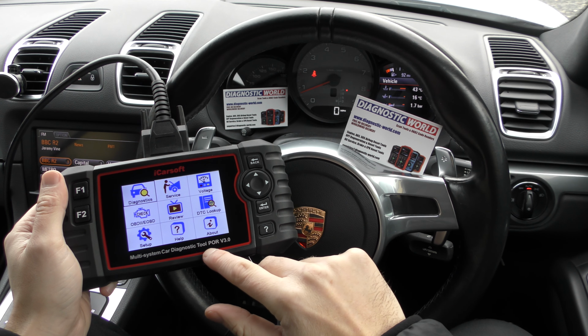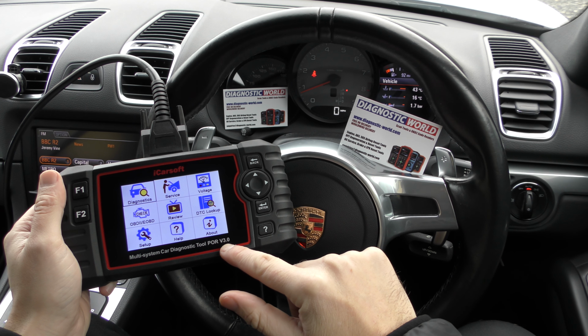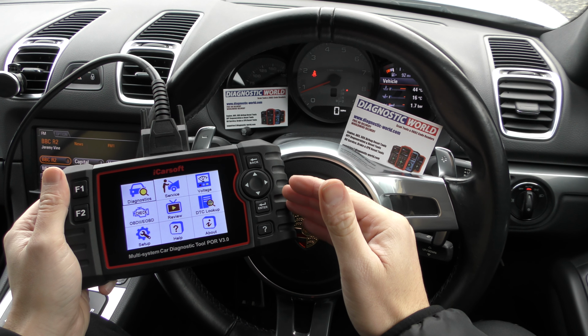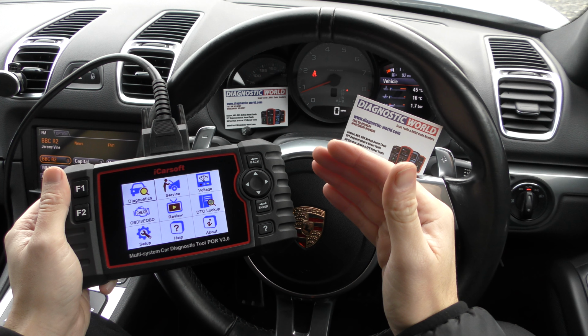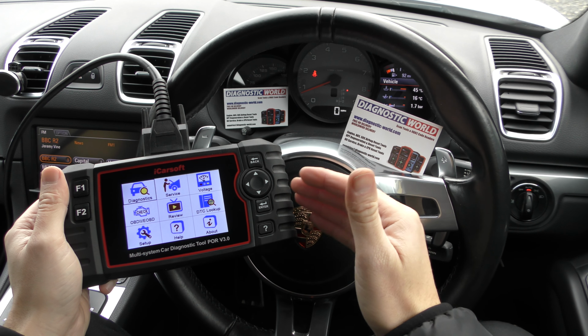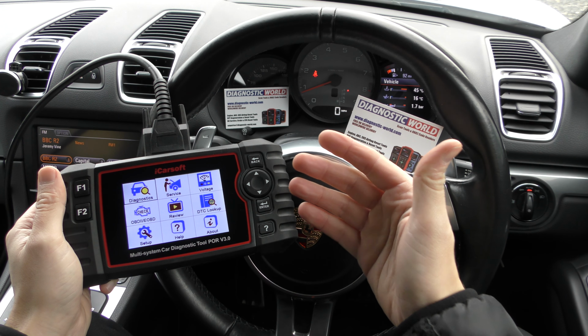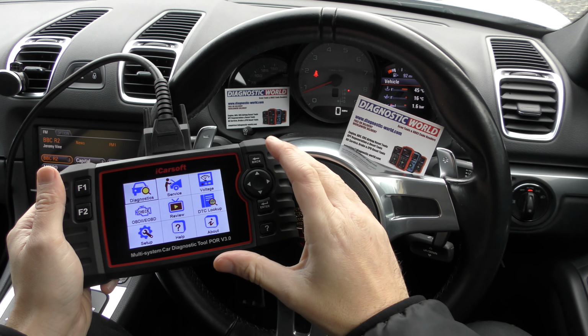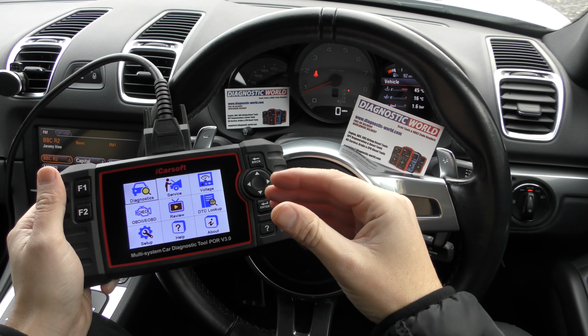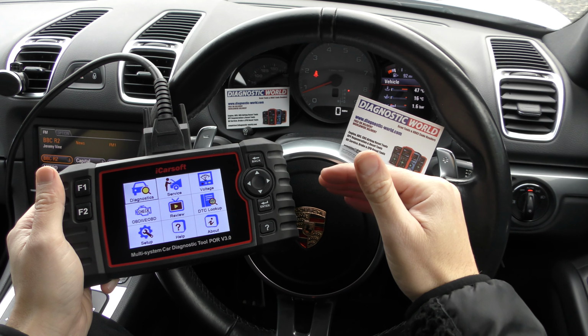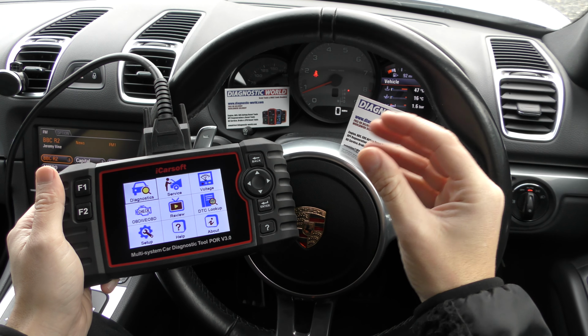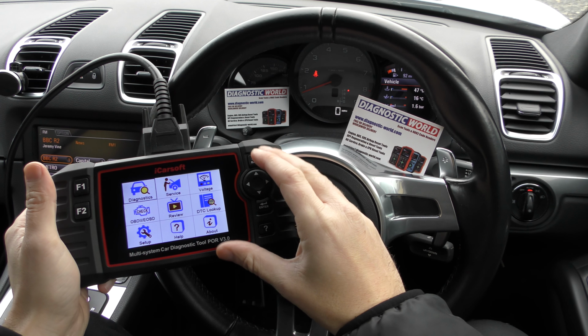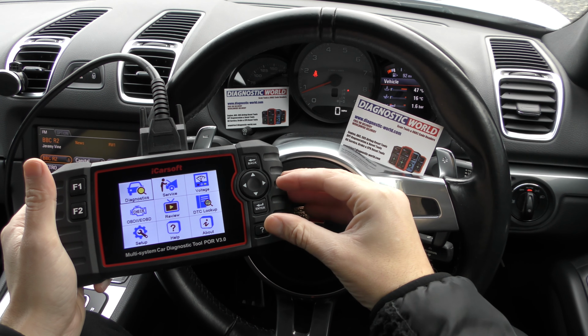In this video we're going to be using the iCarsoft POR version 3.0 and I'm going to show you how to get the gearbox or the transmission fluid temperature. So whether you've got a Tiptronic or a PDK and perhaps you need to change the oil in that gearbox, then this tool will show you what the temperature is, because there are certain temperatures that you need to release the oil at. So this tool will do that, and it's just a really quick video on showing you how to do that, okay?